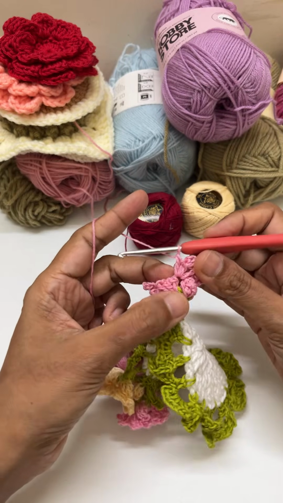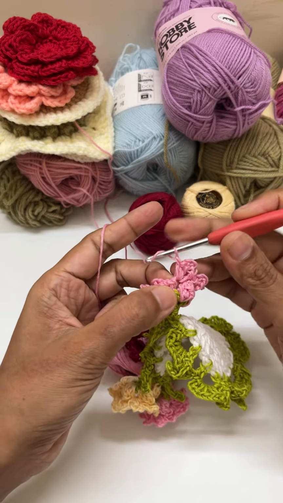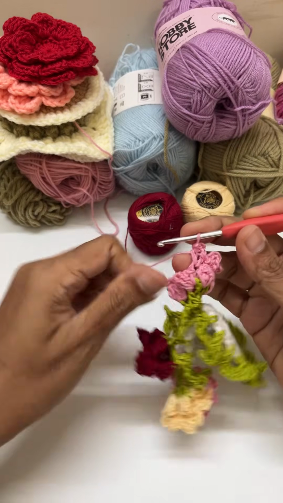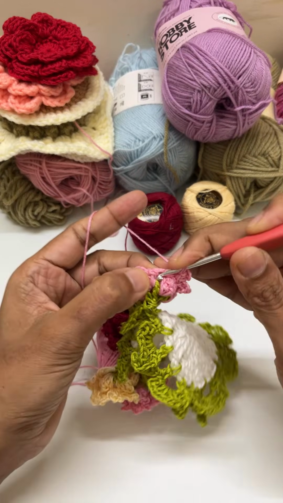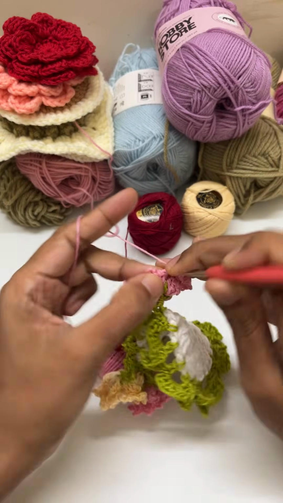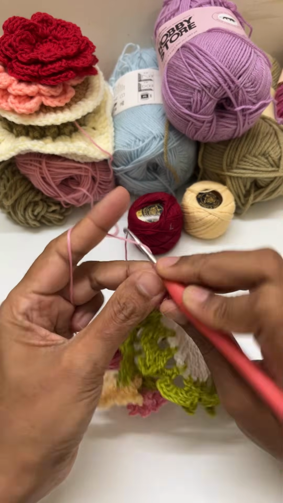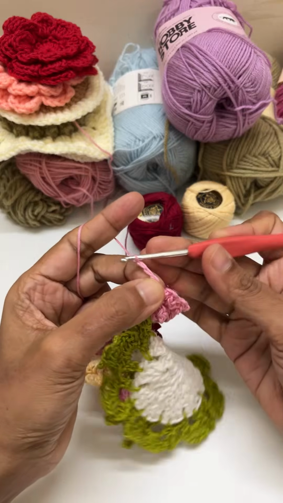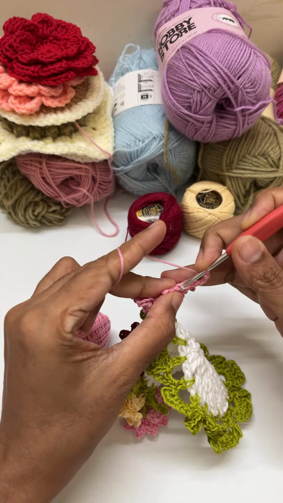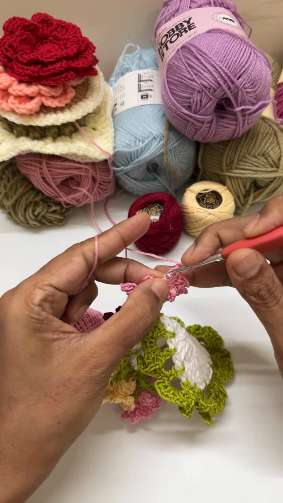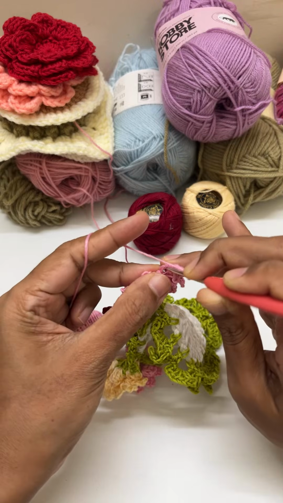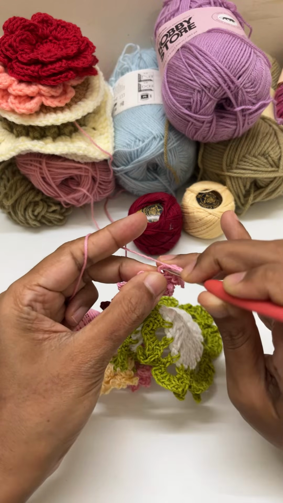So 1, wait, yeah, okay. So this is 1 double crochet, and this is the second double crochet, chain 3, and slip stitch at the base. You can see these 2 loops. You can just insert it into those 2 loops.